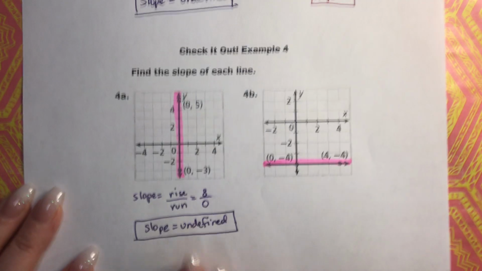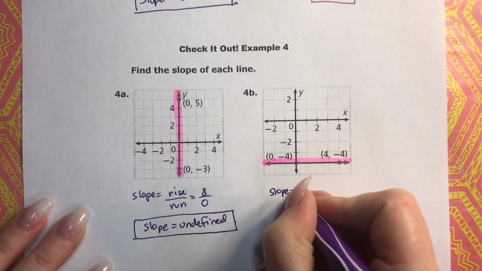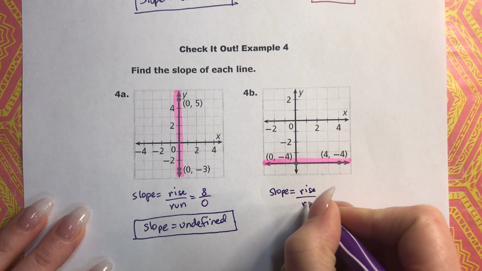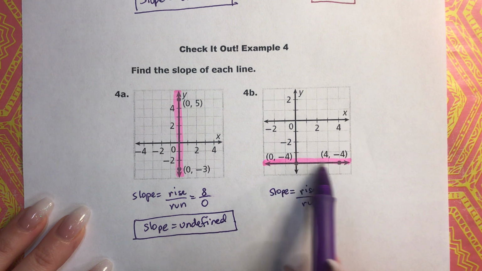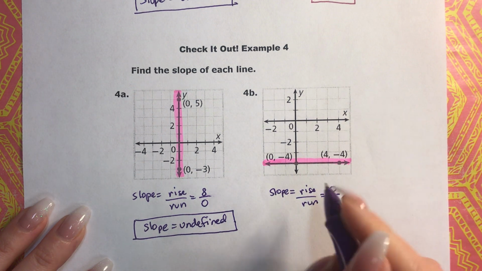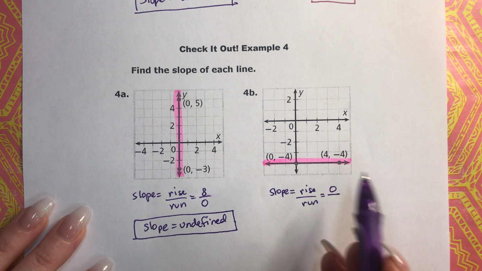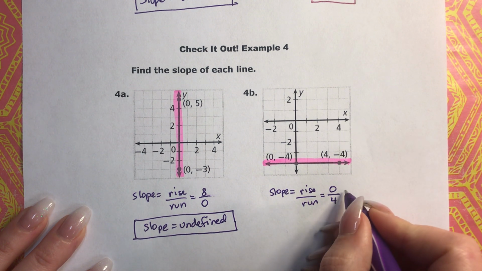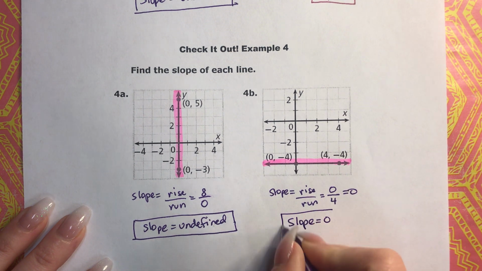So if you got that one right, great job. Let's go ahead and look at this one. We're going to find the slope, which is the rise over the run. From this point to this point, we're not rising, right? The y values stay the same. The y values don't change, so the rise is 0 over the run, which is 1, 2, 3, 4. 0 over 4 is just 0, which means the slope is equal to 0.